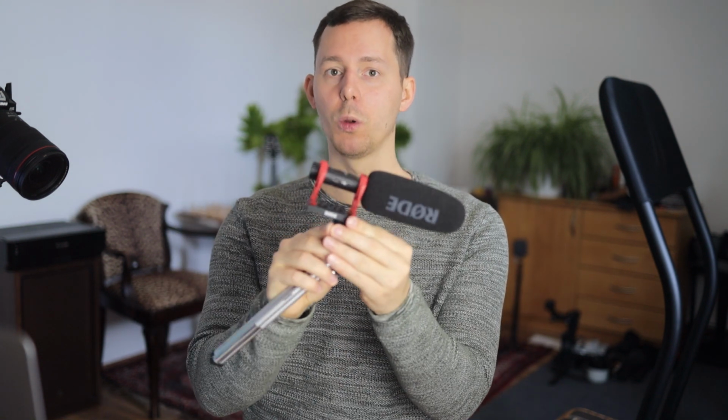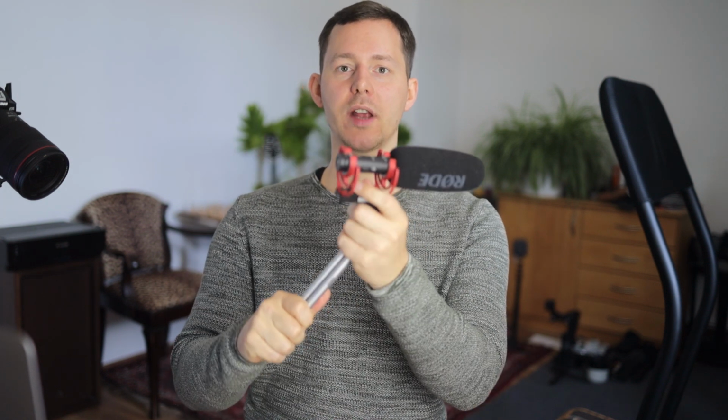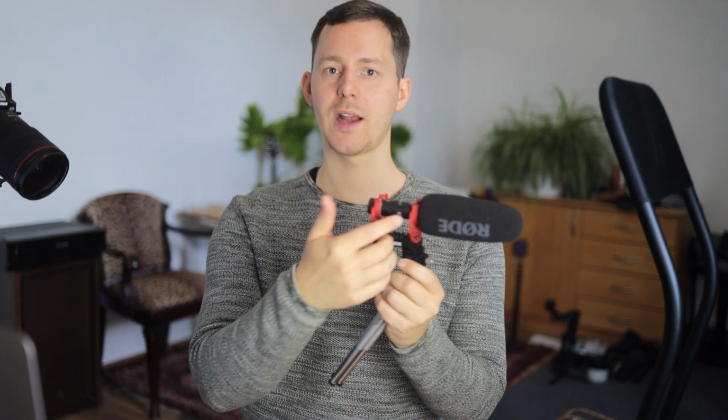Now why do I keep mentioning this microphone? It has everything to do with the fact that yes, it is a relatively expensive microphone, but it has so much in terms of its usability packed in. You can use this as a top microphone on your camera, so you can mount this in the cold shoe mount of your camera and have it there. You can also use it as an overhead microphone with, for example, an extension cord for the TRS connection.